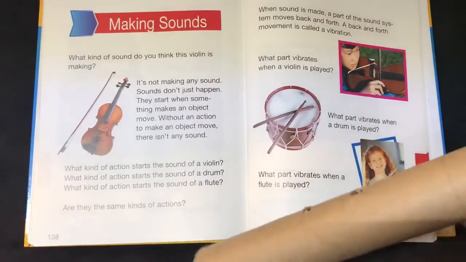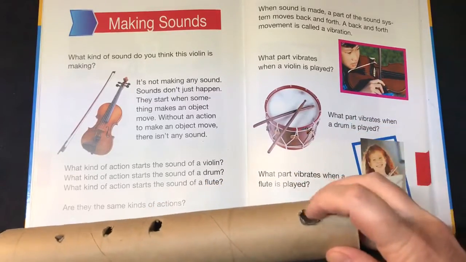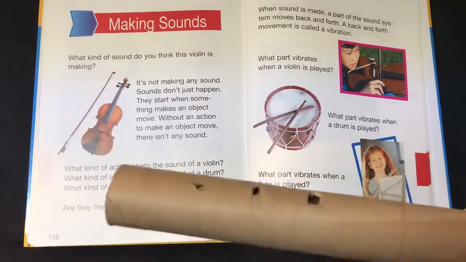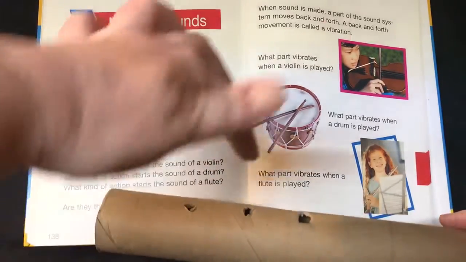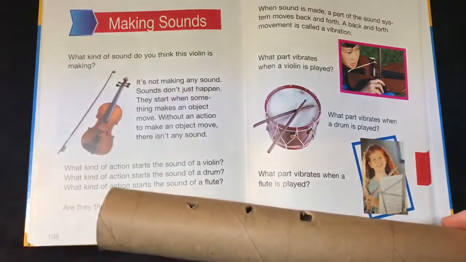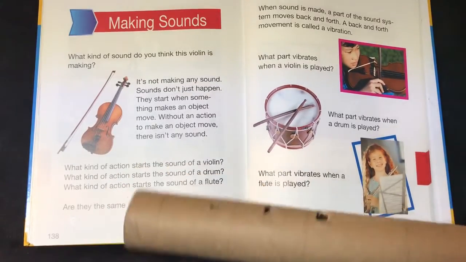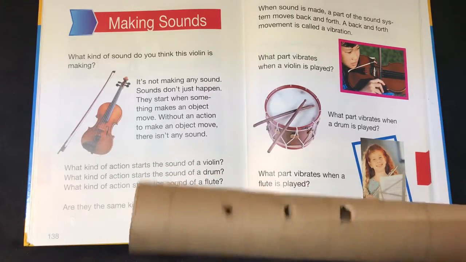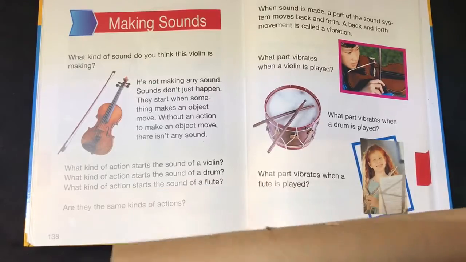I do think that the one end over here is closed off, and this big hole here would be the hole that they blow into. And then with their hands, with their fingers, they will plug these holes and it will make different sounds. So that's how that is played. Now, how do you think the sound gets started in one of these? Now remember, you blow into it.